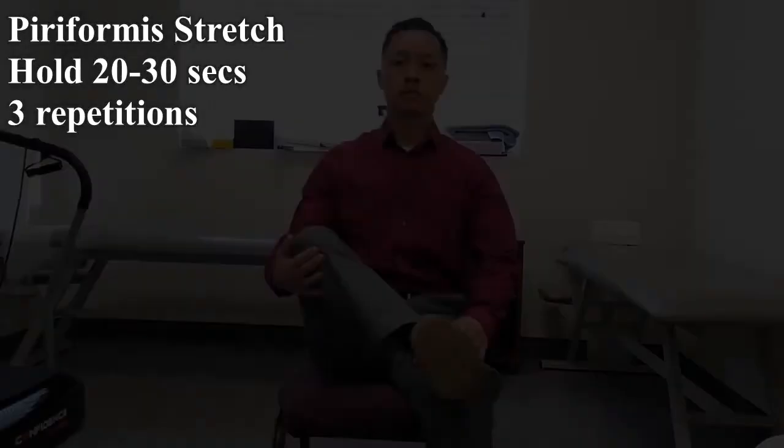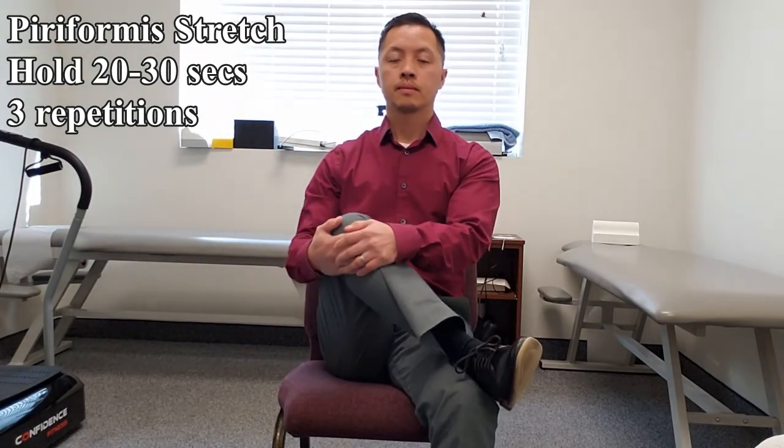So the first stretch is called the Piriformis Stretch. This one targets the piriformis, hence the name, which lies under the glute muscles. So this stretch you can do either seated or laying on the ground. So you want to start in a seated position with your leg crossed over your knee, as I'm doing in this video. I'm going to pull that knee towards your chest and not the other way around. You don't want to bend towards your knee here. And you're going to feel the stretch along your glute muscles, and you're going to hold that for about 20 to 30 seconds, and make sure you do this on both sides, 3 reps each.